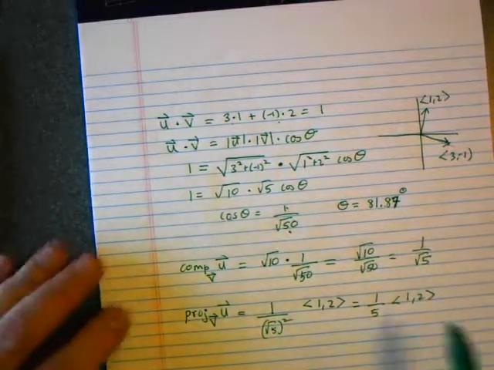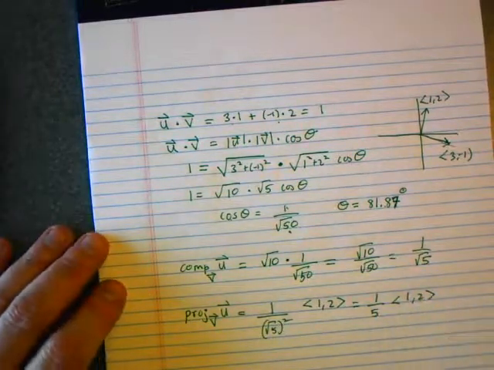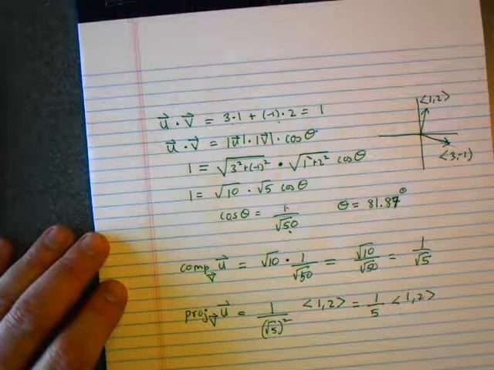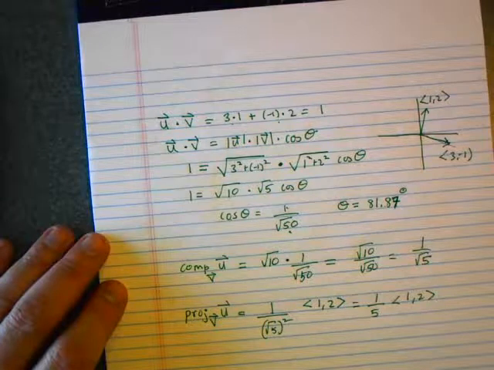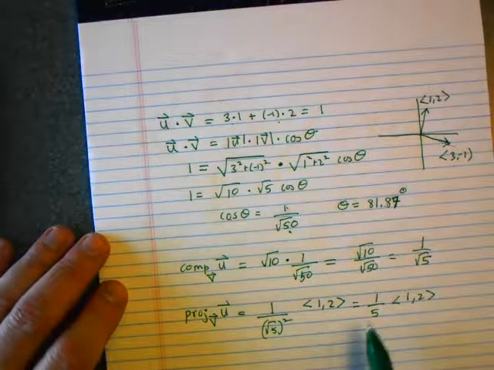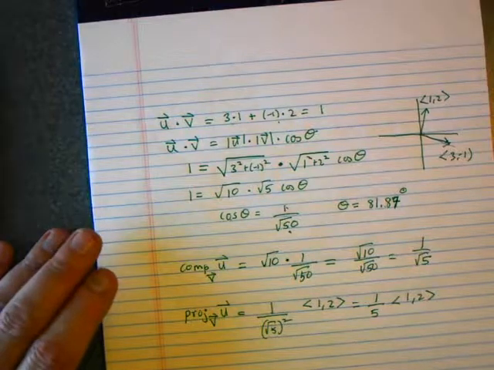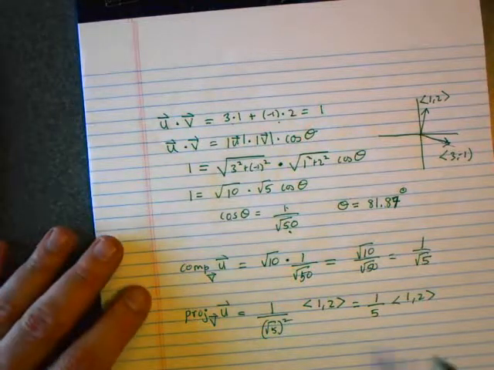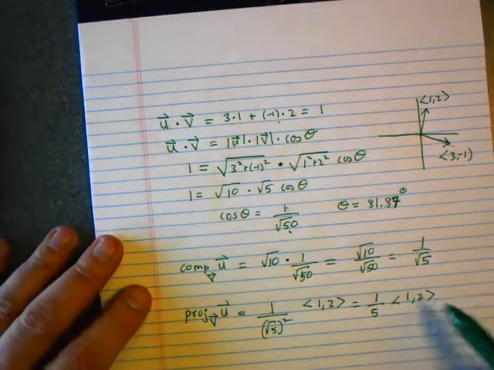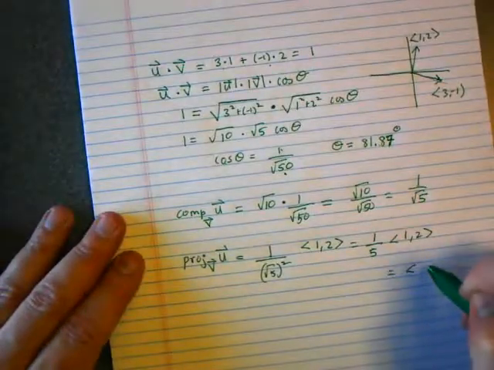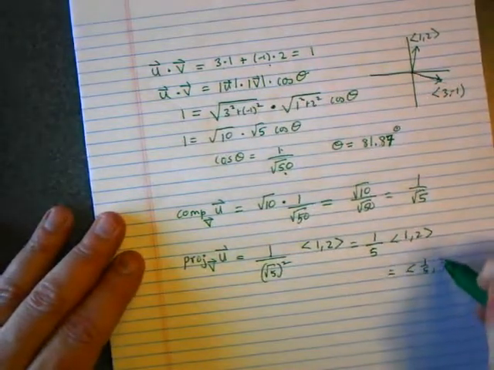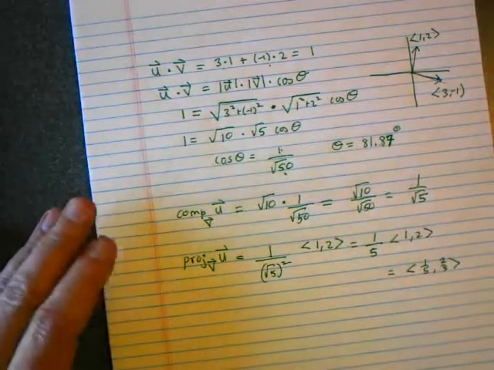So how do I take a regular old number like 1 over 5 and multiply by a vector? Oh, it's easier than that. 1i plus 2j. And then how do you multiply by 1/5? You just distribute. So I don't even need to write it using i's and j's. I can just take this 1/5 and distribute it. So it's 1/5, 2/5.